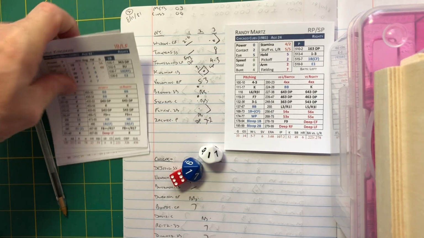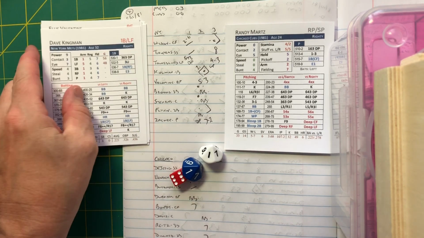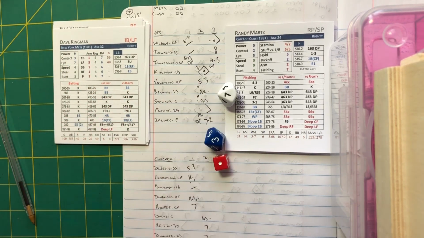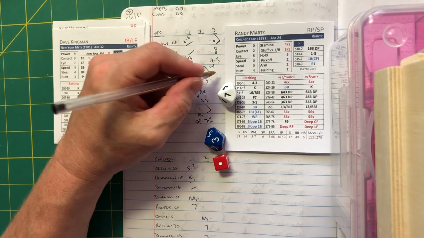Now, there's an optional rule that fatigue kicks in here, but I'm not going to do it in this particular game. We're going to stick to the quick start card. So Kingman now ahead in the count, 1-0. The pitch. 173 is a base hit for Kingman.